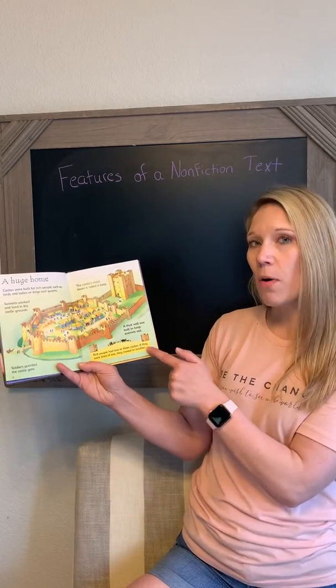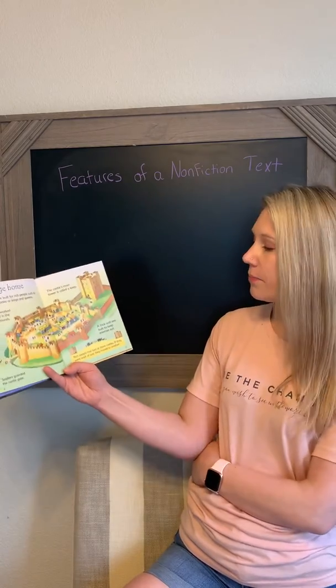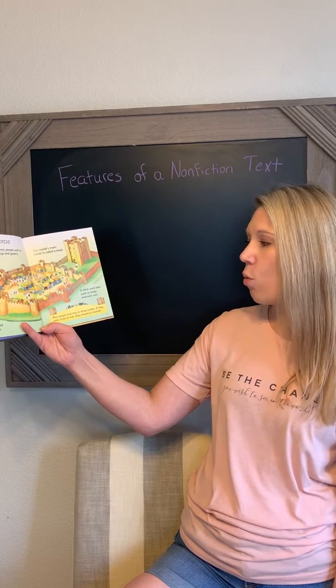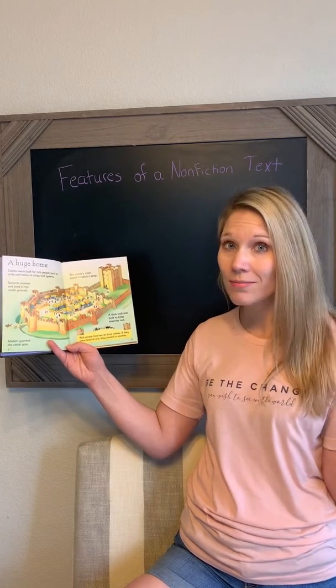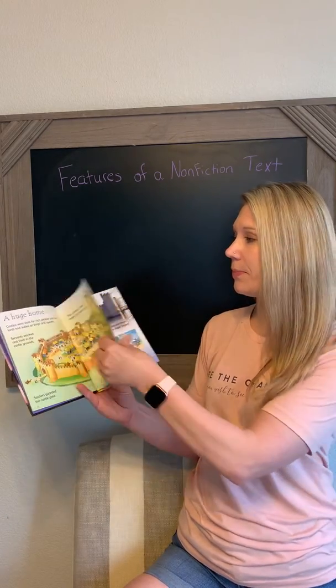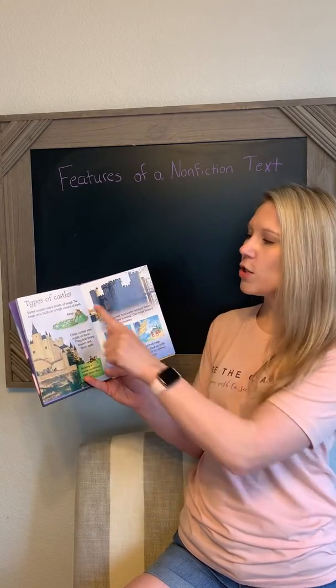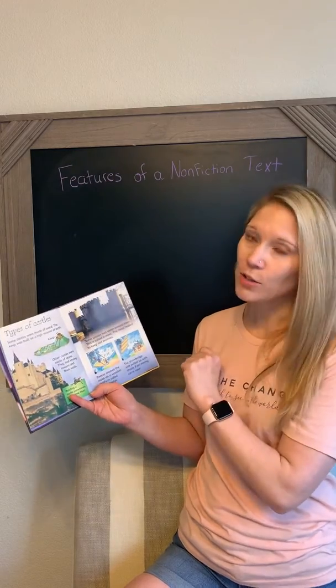We have another text box down here, little information box. Rich people had 2 or 3 castles. If they were tired of one, they moved to another. It's pretty fancy. Okay, we have a new heading, Types of Castles. So now we're going to read about types of castles.